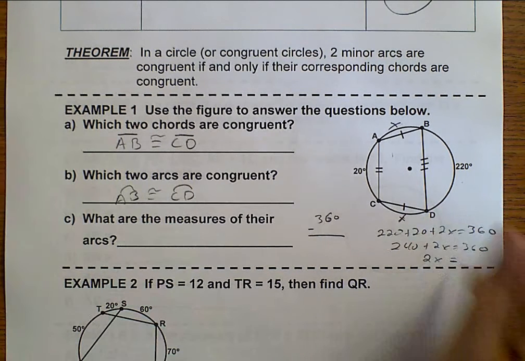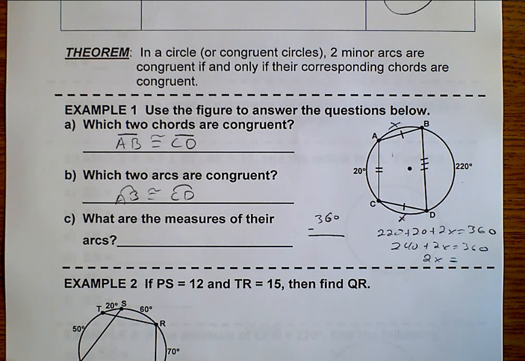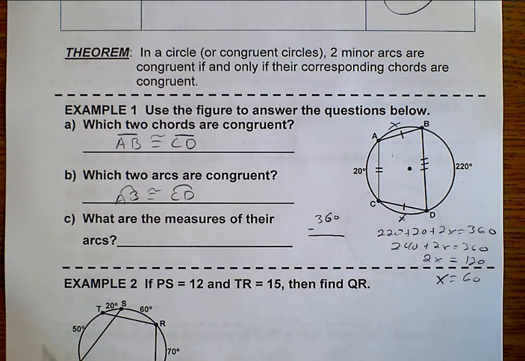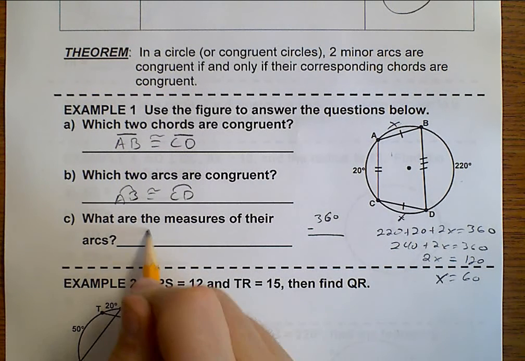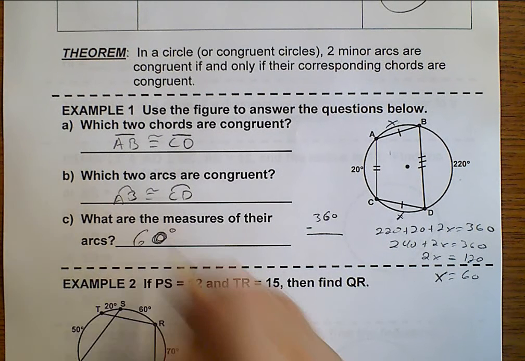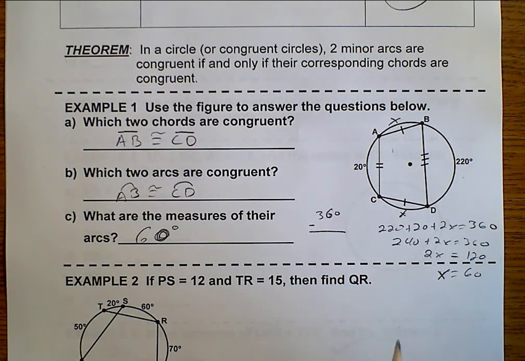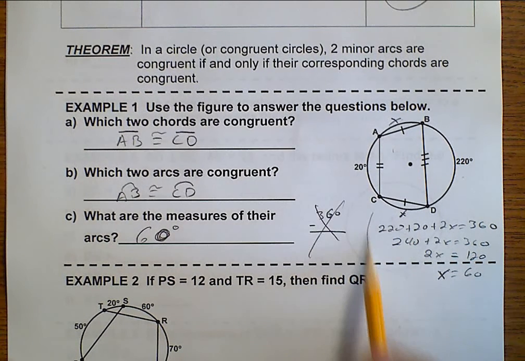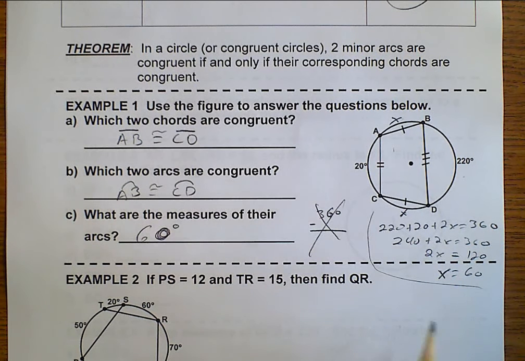Well, 360 minus 240 equals 120, which means that x must equal 60 when I divide by 2. So these are 60 degrees. And we actually didn't need this, we just used our formula. Set up an equation so that it equals 360.